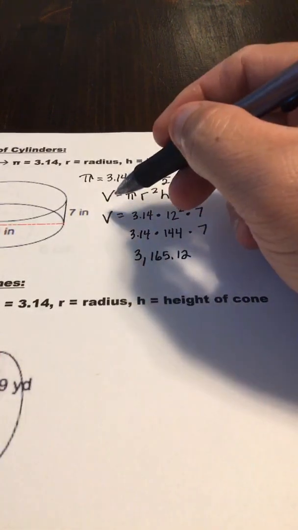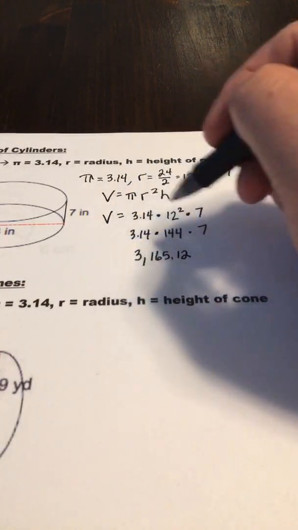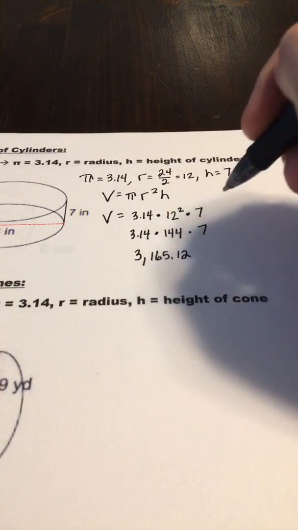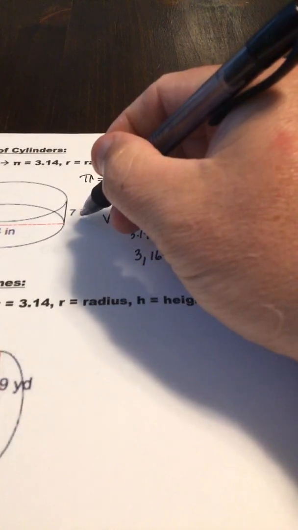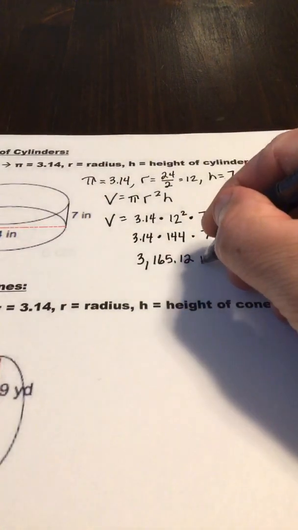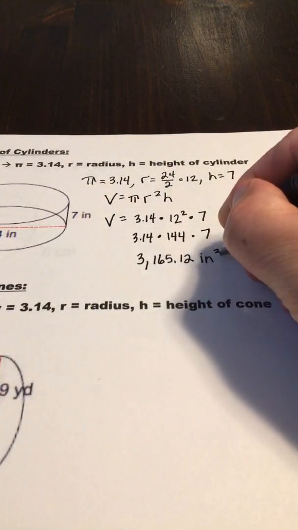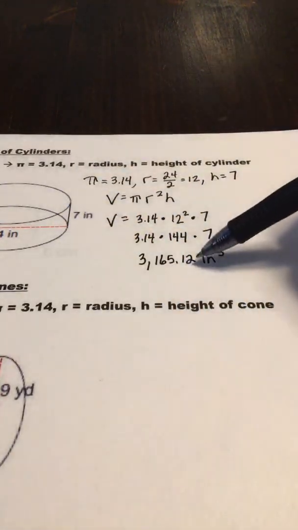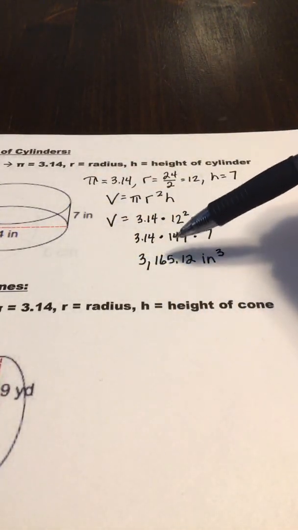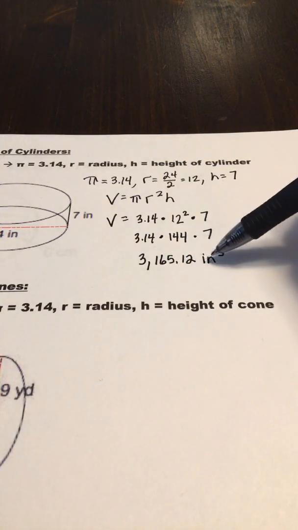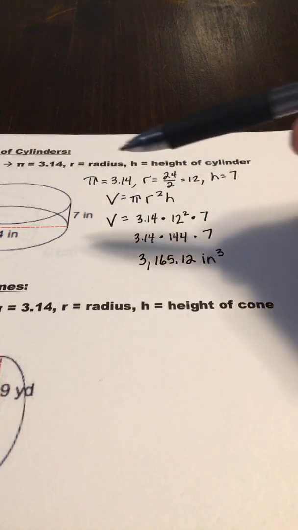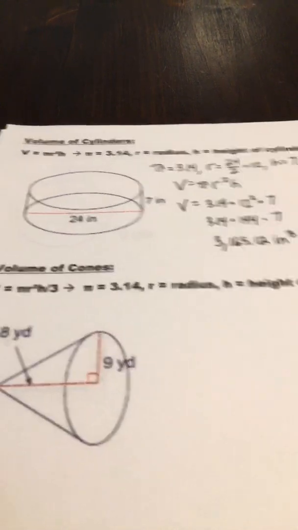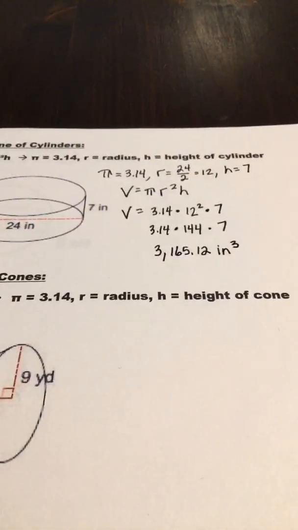Now, I want you to notice something. This is volume, not surface area. So in volume, we have to cube, to the third power, our measurement. This is inches, so it's going to be inches cubed. So this cylinder of this size holds 3,165.12 cubic inches of water. And that's how you find the volume of a cylinder.